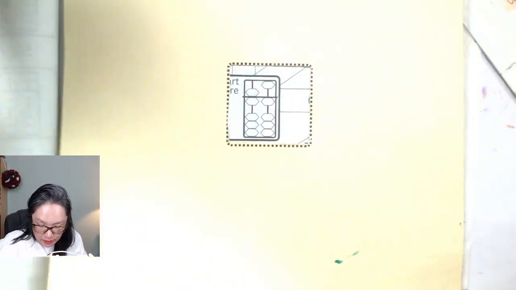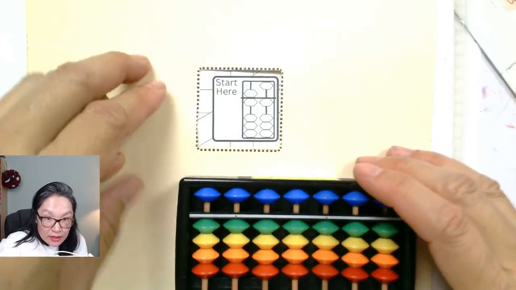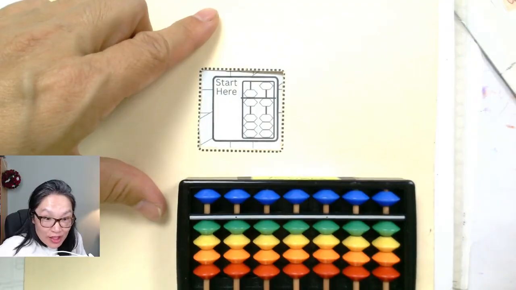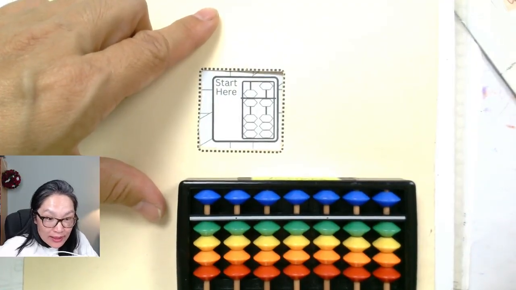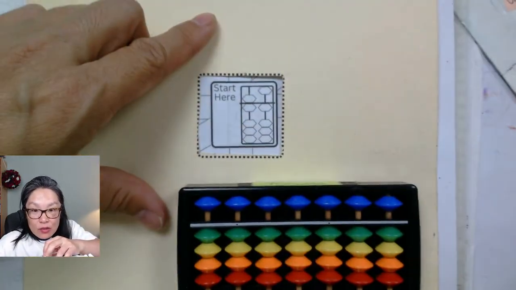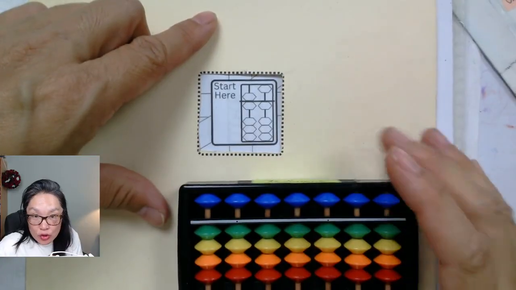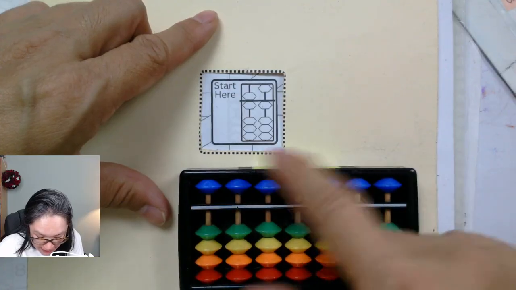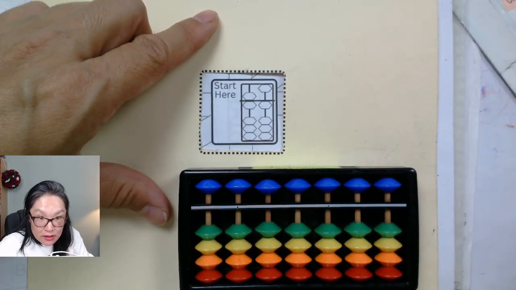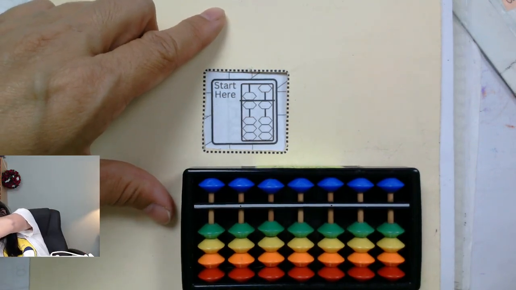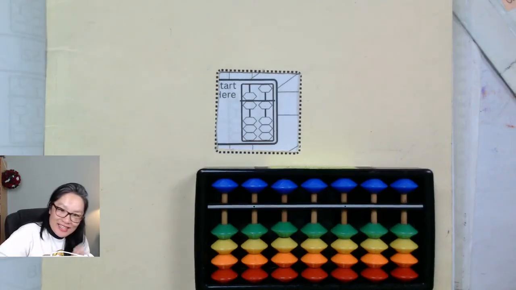We have this number, and we're going to start here. This is the maze that I created. Your mind is the calculator. Yes. That's the interesting thing about it. Your mind is actually the calculator. You're just using the abacus to move the beads. You're moving the beads. 61. Oh my God, Scarlett, that's pretty good. I'm assuming that you like my maze?